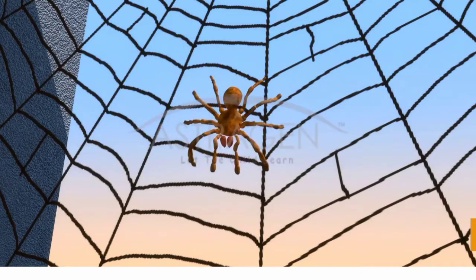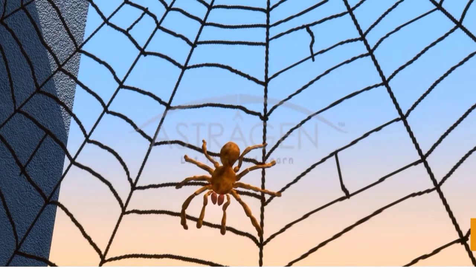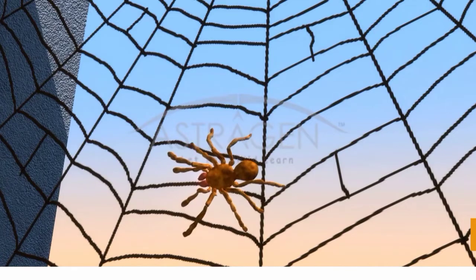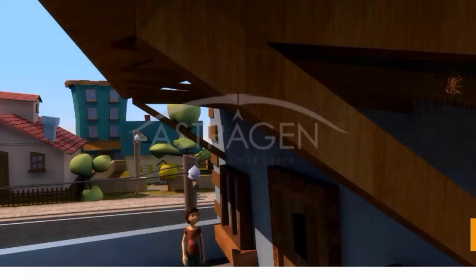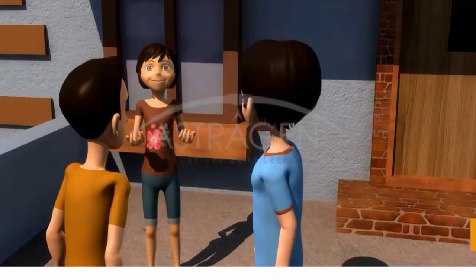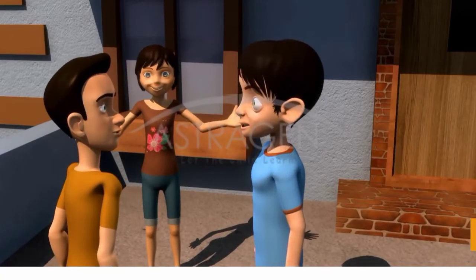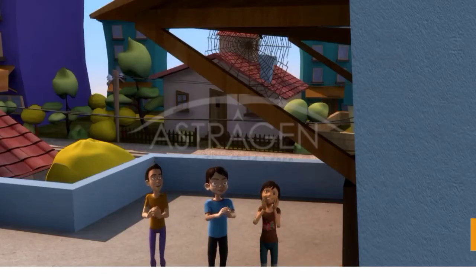It had 8 legs. It had 2 body parts. It had no wings. Hey, that's a spider! Shouted Lata with joy. I knew we would find a spider. The three friends were very happy to find a spider.